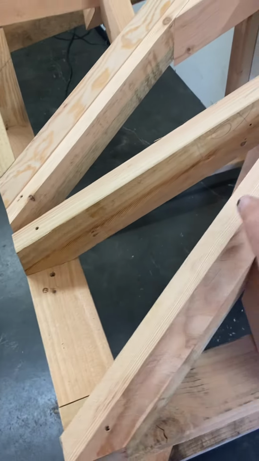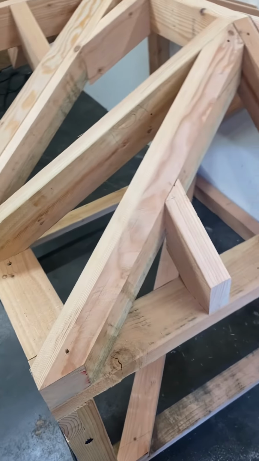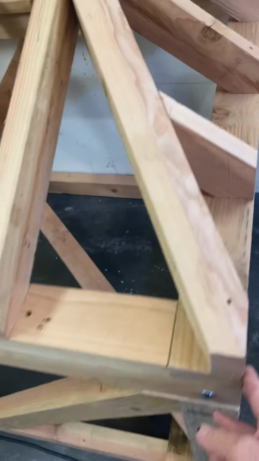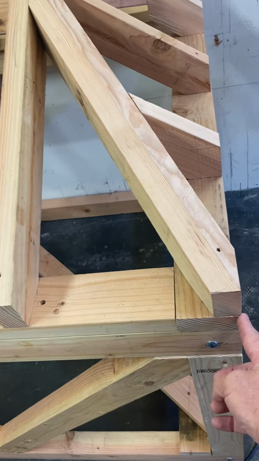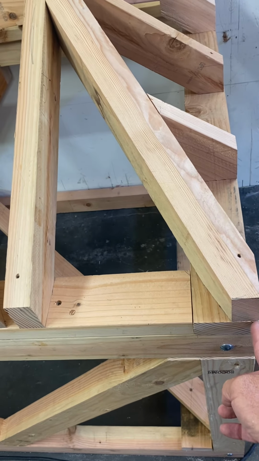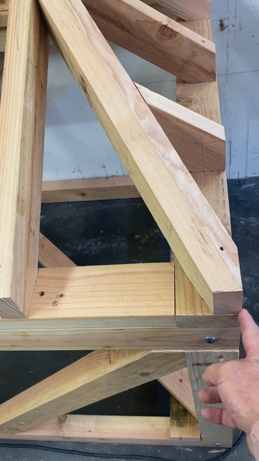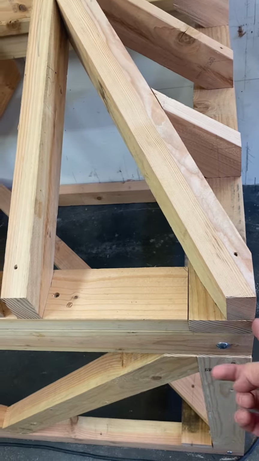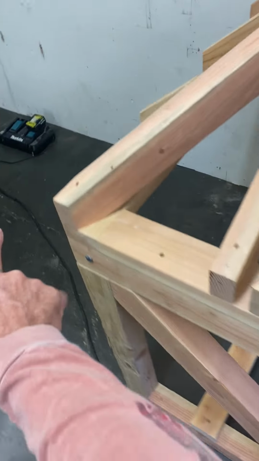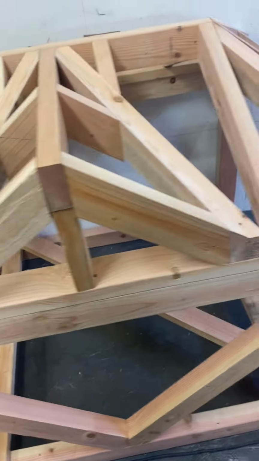So 21 3/4 times 0.55 gives you 12 and some change, 12 and a 16th, which is 12.08. From here, pull 12.08 to this side, and the same on that side. In between is the ridge length.